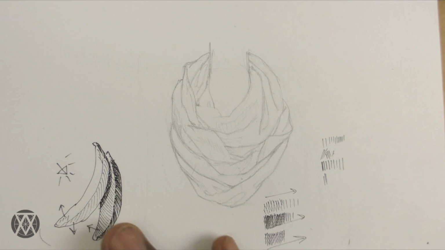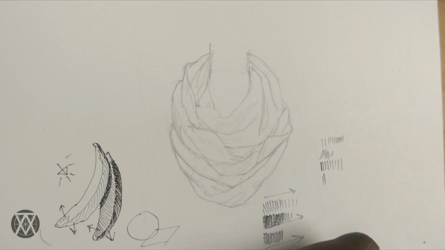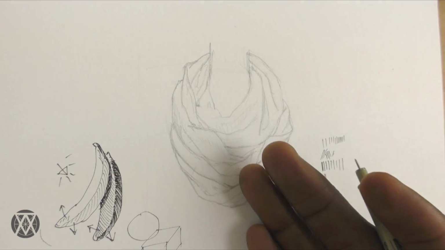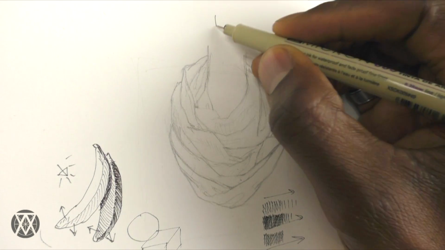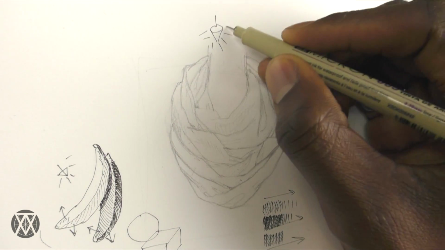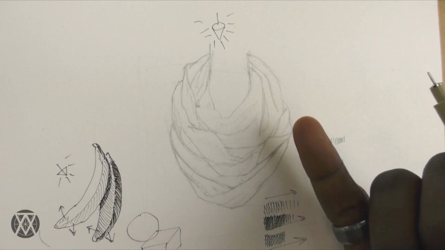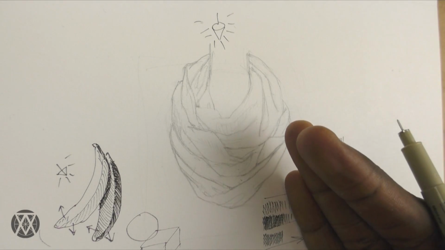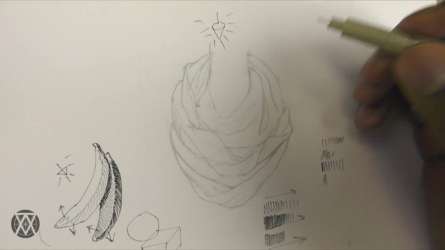You can do this with spheres or any simple forms that you have, or you can find forms like this. In this case, we're going to have the light source coming from up top. All right. And we're going to be distinguishing the local value. We're going to be distinguishing the light and shadow. And we're also going to be distinguishing the properties of the lines to communicate that.